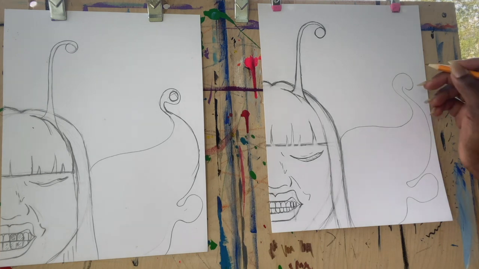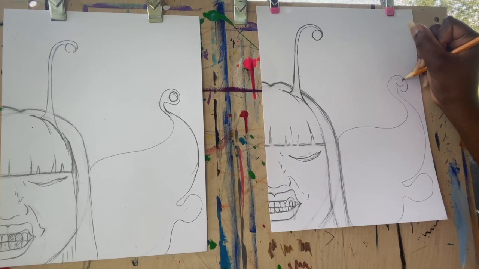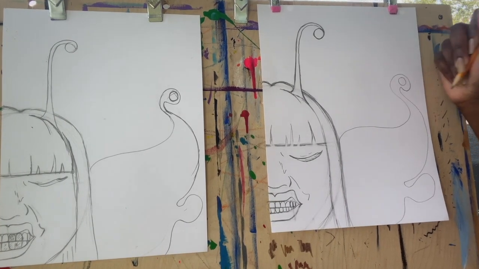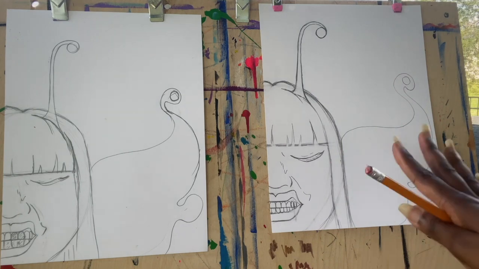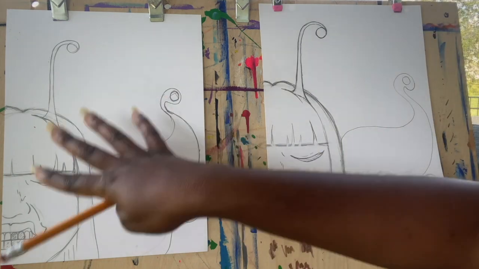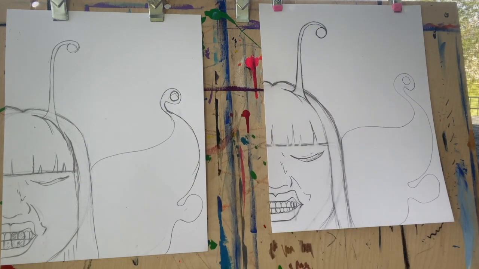Okay, and then in the tip of the wings, we're just adding a circle. And that's it for drawing the actual body. I almost forgot the teeth. Oh my gosh, that's the whole reason we're here. Black tooth fairy with the full teeth. Okay, let me do this before I forget, y'all.